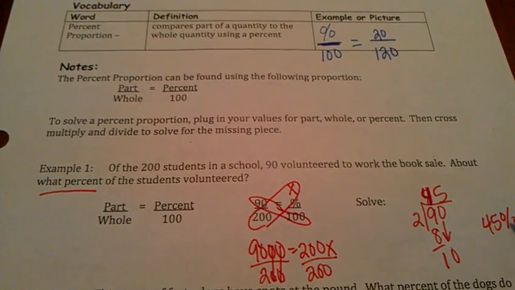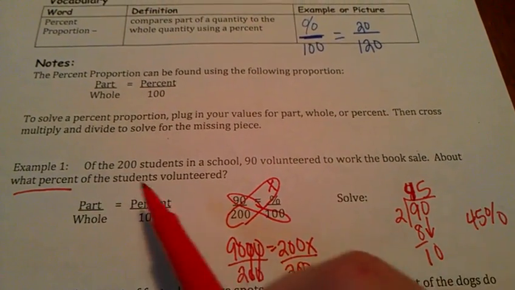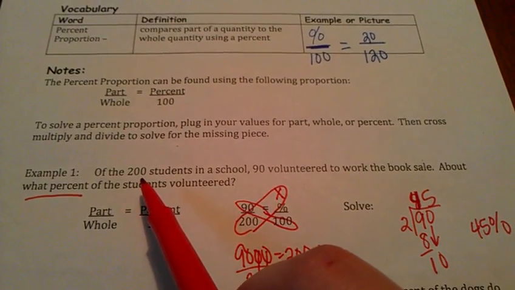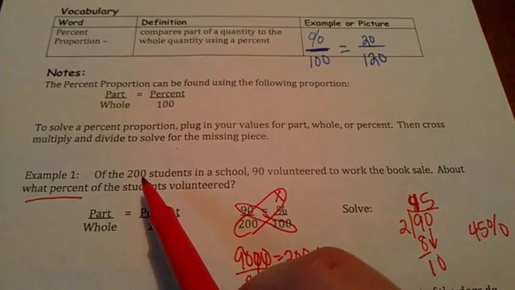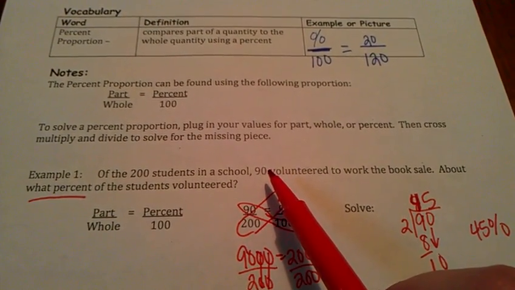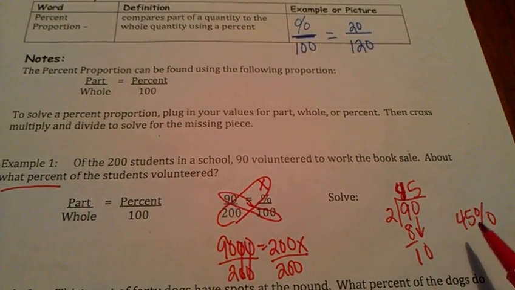So 45% of those students worked the book sale. Now let's think about it in terms of, does it make sense? We've got 200 students. Half of those students is 100, and we know that half is automatically 50%. We have 90, which is less than 100, but just a little bit, so it makes sense that our answer is just a little bit less than 50%.